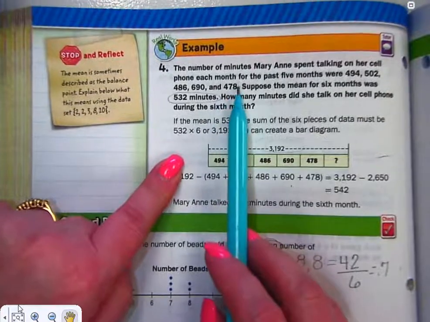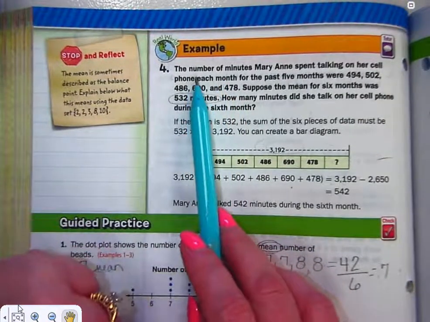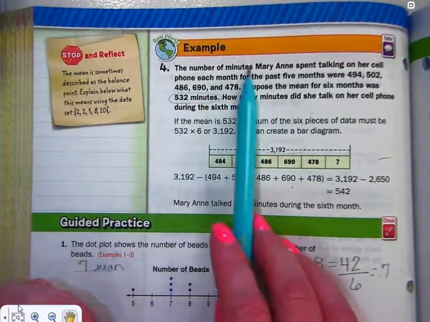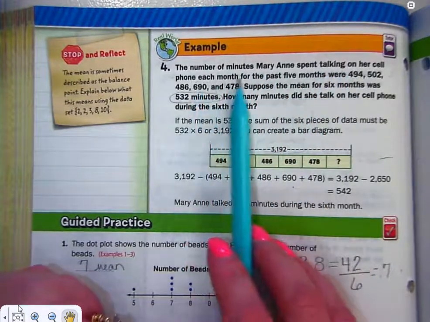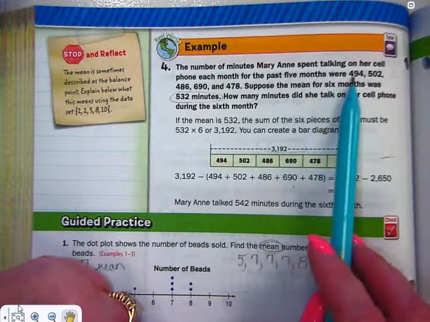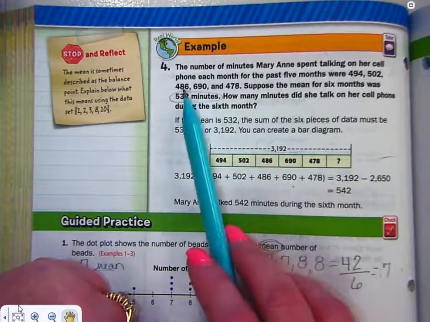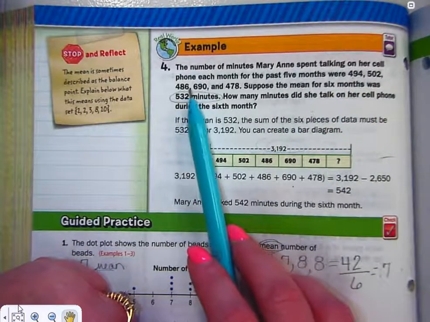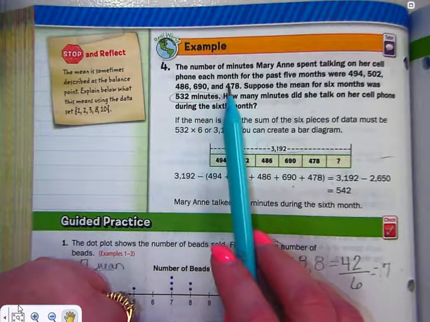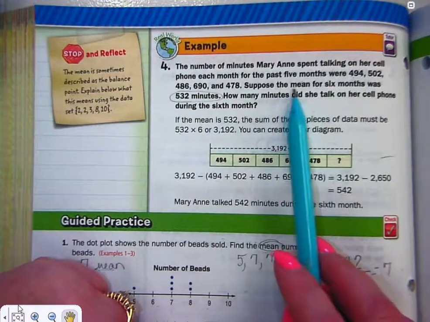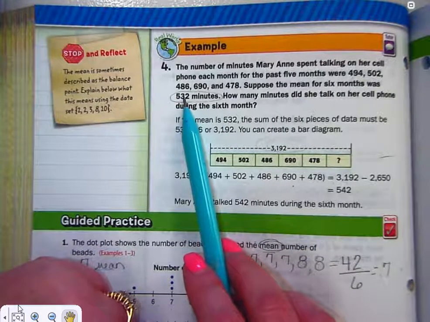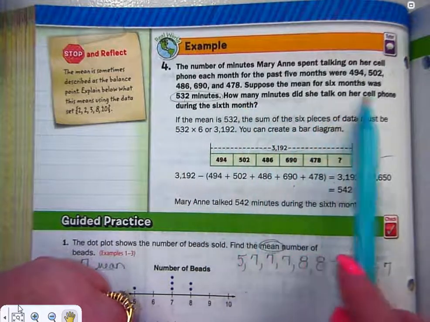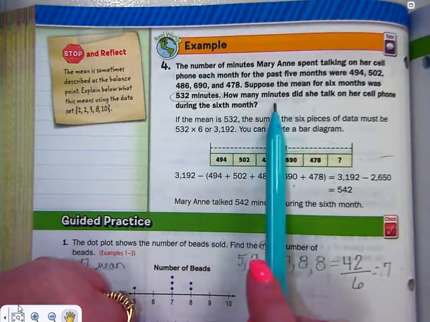So, let's analyze this problem to see if it will help us. The number of minutes Mary Ann spent talking on her cell phone each month for the past 5 months were 494, 502, 486, 690, and 478. Suppose the mean for 6 months was 532. That's the average. How many minutes did she talk on her cell phone during the 6th month?